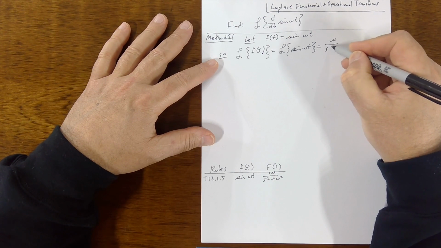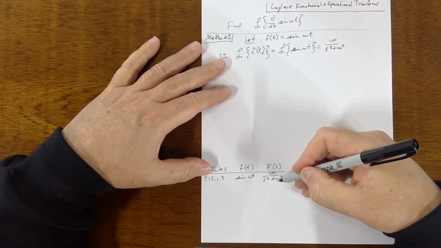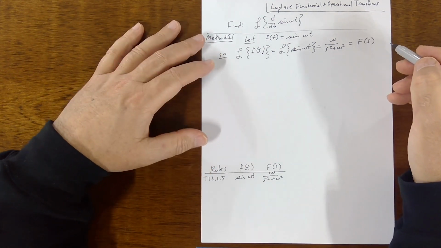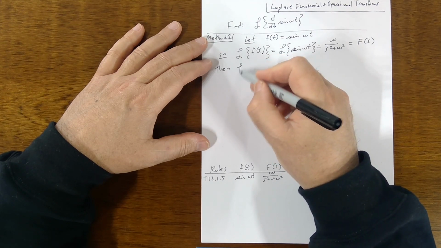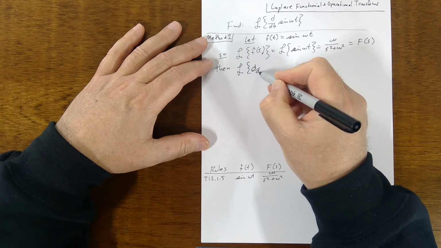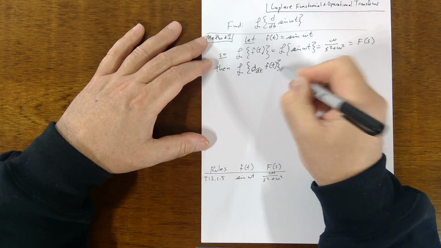It's omega over s squared plus omega squared. So that's rule 12.1.5. Let's call that big F of s.